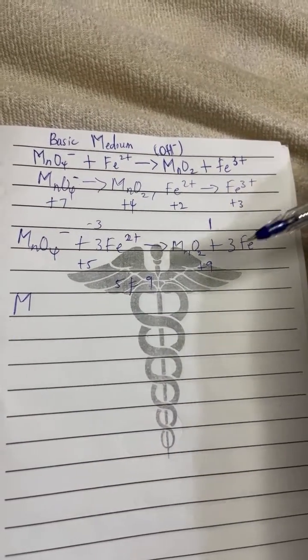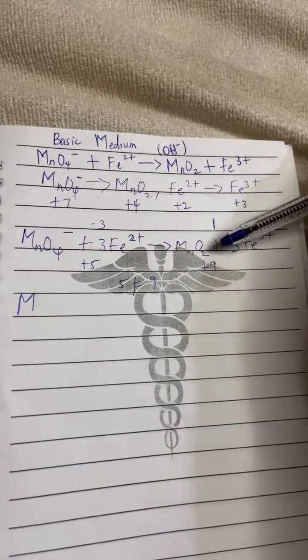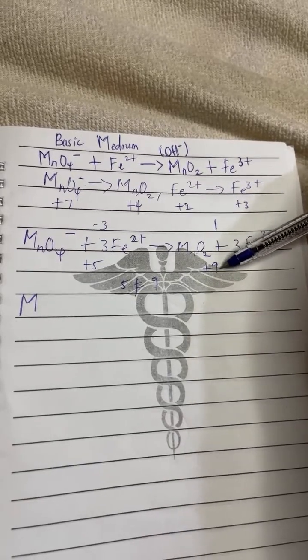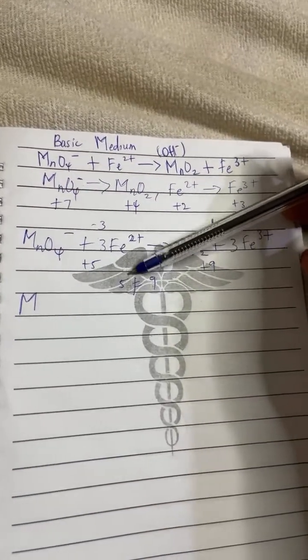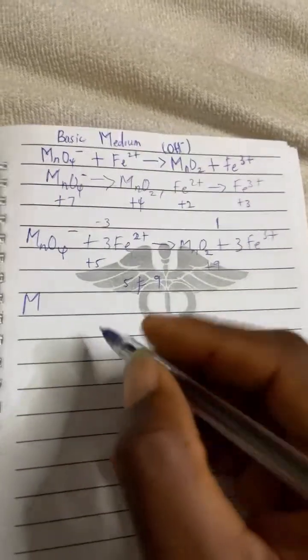Confirm product. It's going to be at the product side, because the product side is the one that has an overall oxidation number of 9, and it's the one that we want to degrade. It's the one that I want to take down to meet this plus 5. You get what I'm saying now?